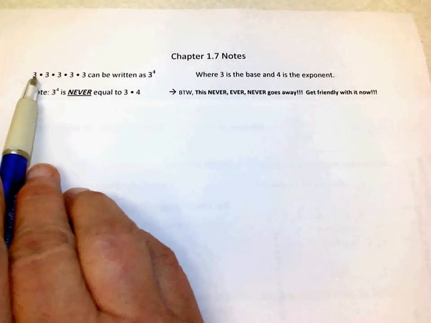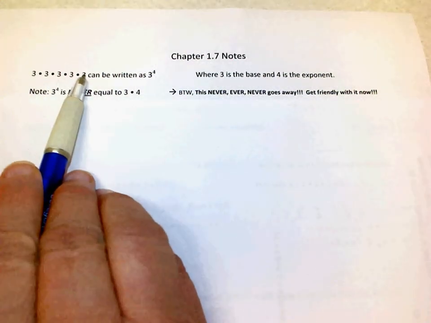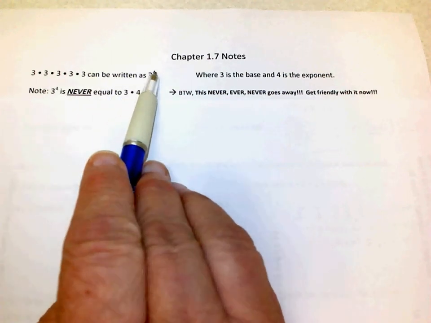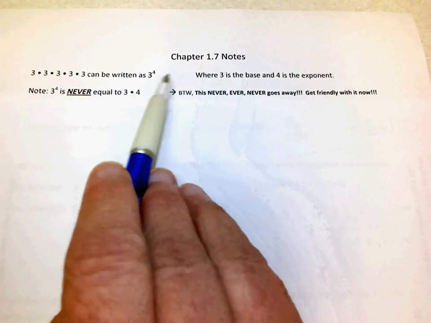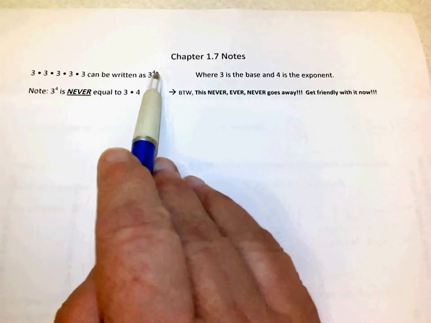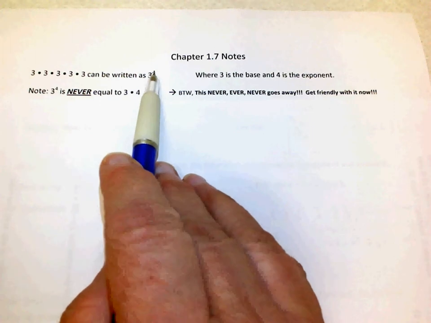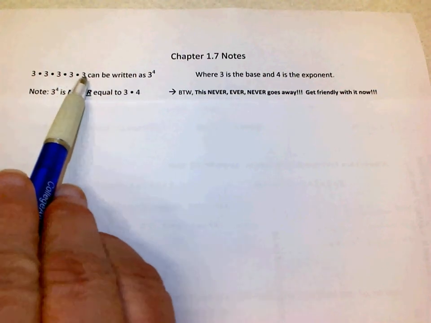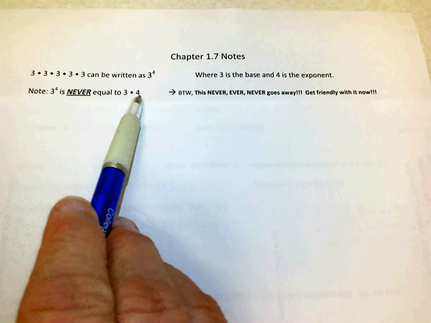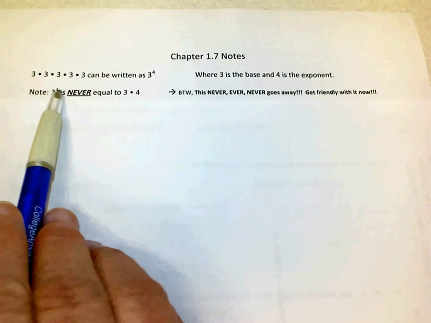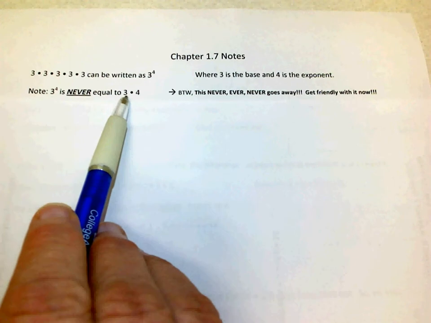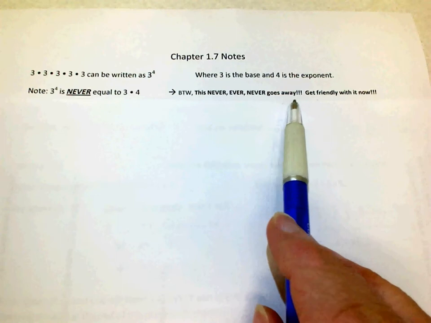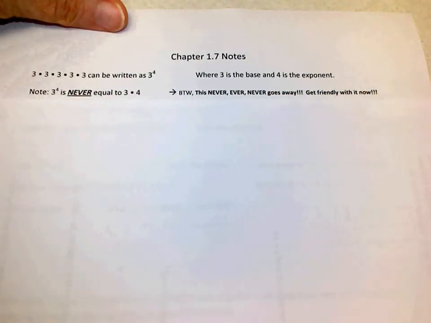Alright, when I have 3 times 3 times 3 times 3 times 3, this can be written in shorthand as 3 to the 4th power. Now the 3 is your base, and 4 happens to be your exponent. Notice it's 3 times 3 times 3 times 3 times 3, not 3 times 4. So 3 to the 4th power is never equal to 3 times 4. By the way, this never ever goes away, so I promise you need to get friendly with it right now.